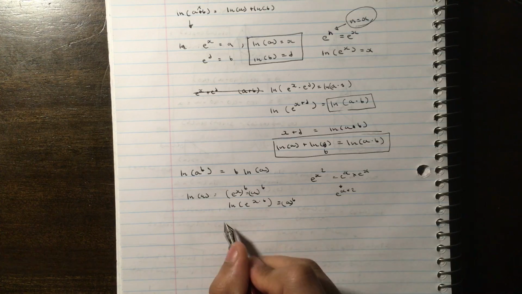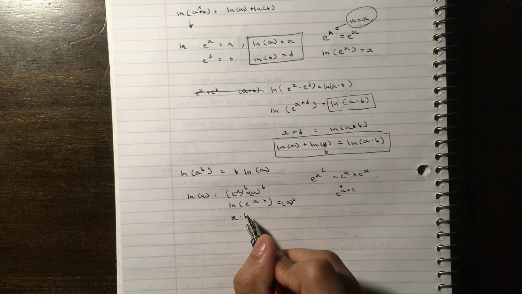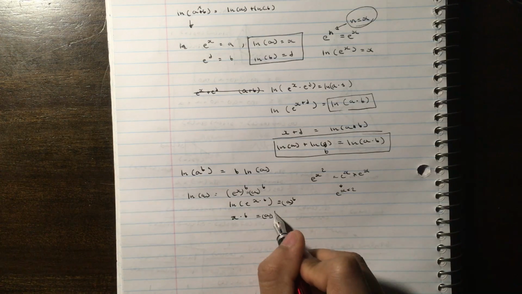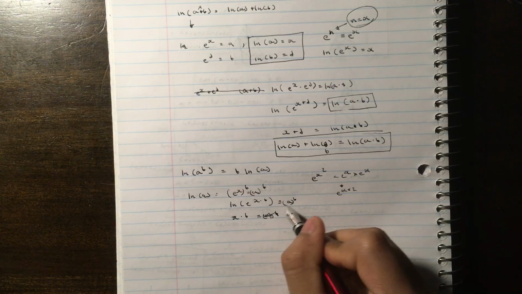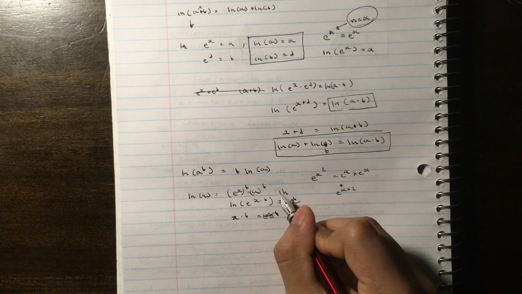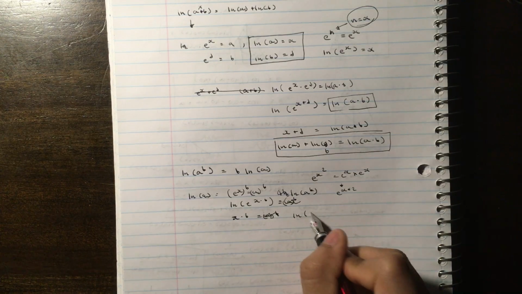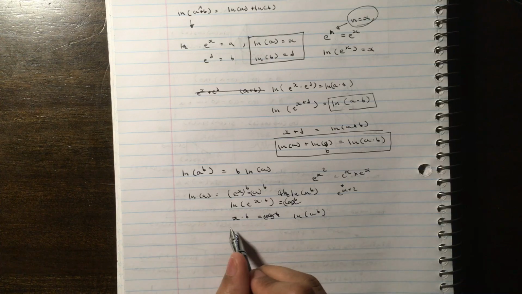Okay, so this means that x times b must be equal to ln of a to the power of b. Okay, so what is x equal to?